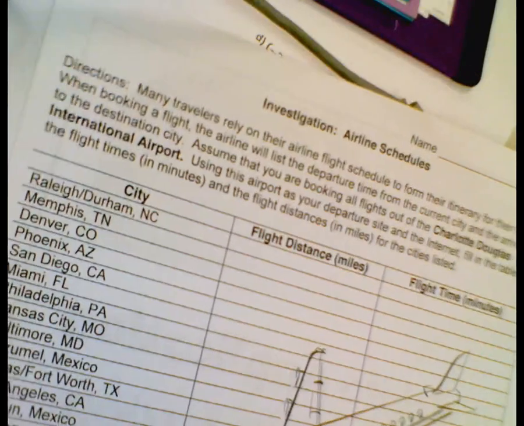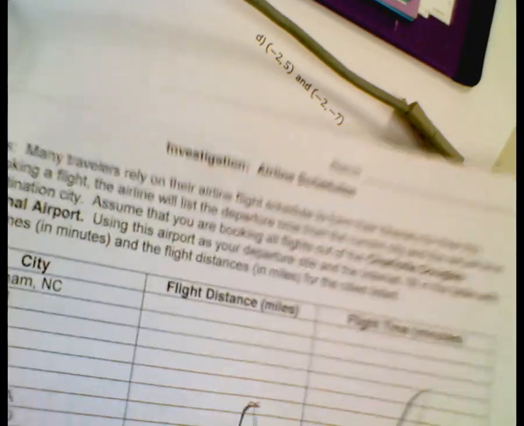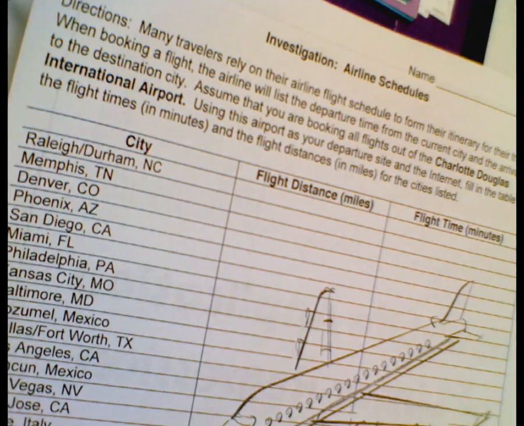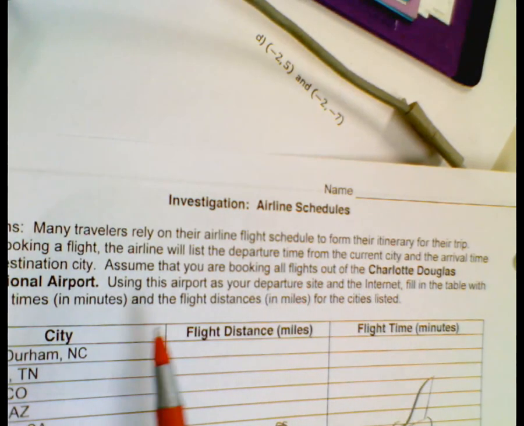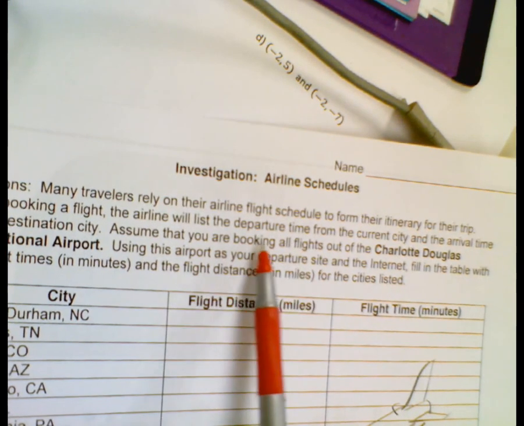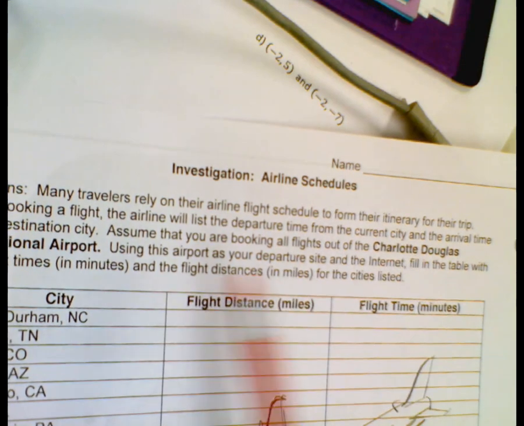So turn it over. So it says directions. Now I'm not going to do this whole thing for you. I'm just going to teach you how to look it up. So many travelers rely on the airline flight schedule to form their itinerary for their trip. When booking a flight, the airline will list the departure time from the current city and the arrival time.